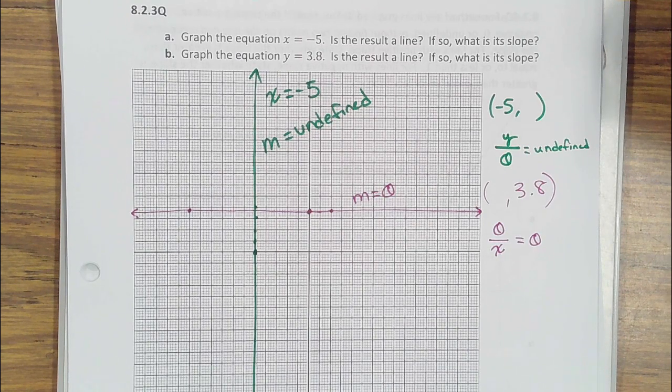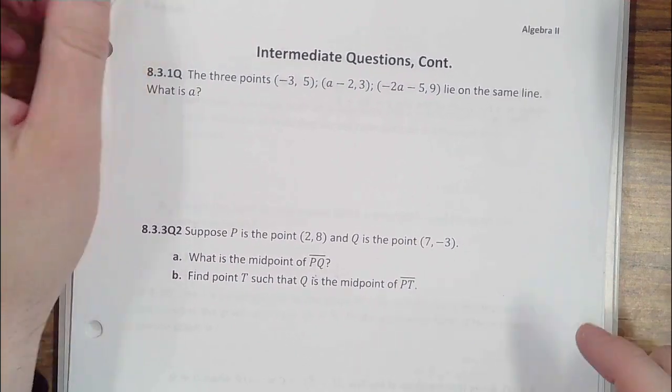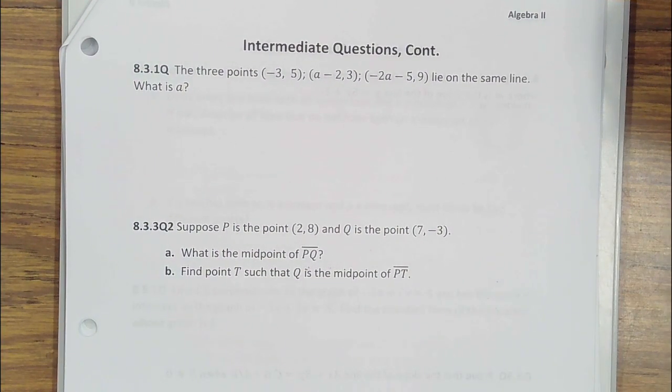What else can I do for you? 831. Intermediate, correct? Ah, this one. Okay, it's really not that bad. It just looks bad at first.